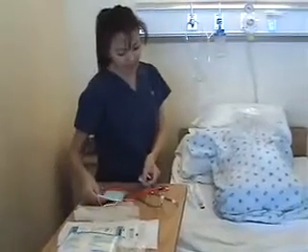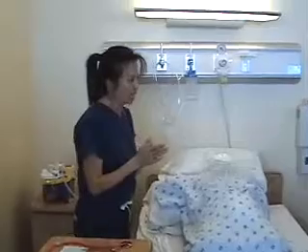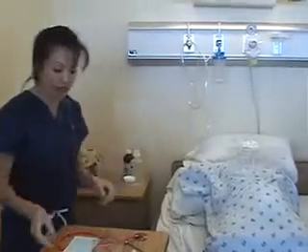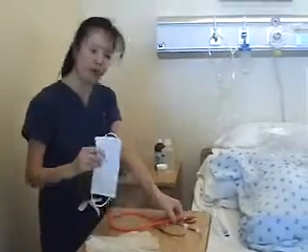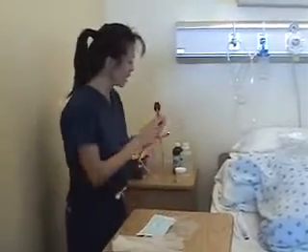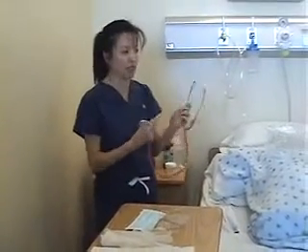Basically this is an uncomplicated tracheotomy care. You want to do the suctioning, and then you want to take care of the site. Then you want to do a dressing change of that. Because of the tracheotomy, most of the people do have respiratory problems. So the number one thing you want to do is assess the patient.